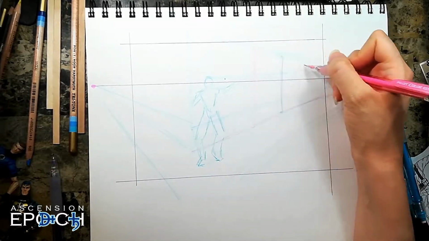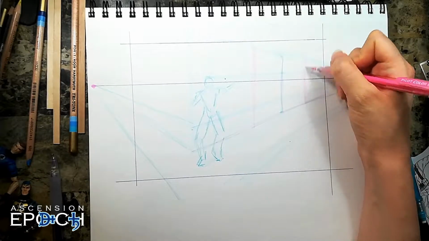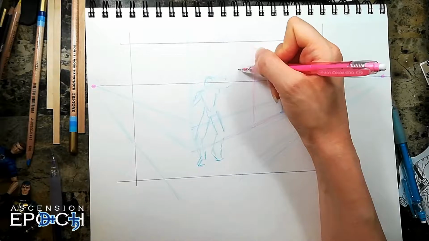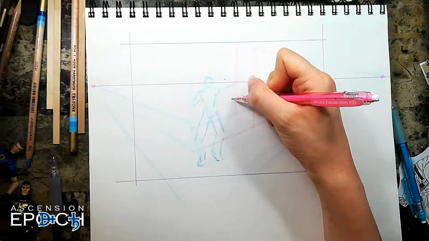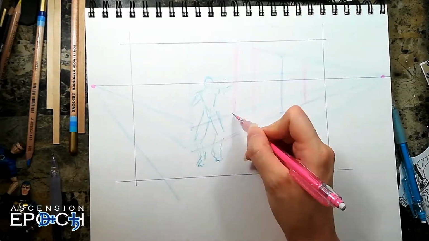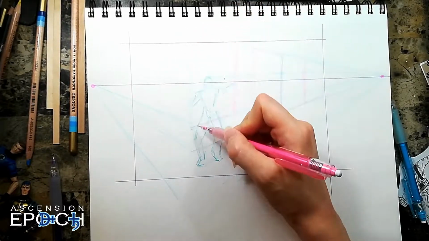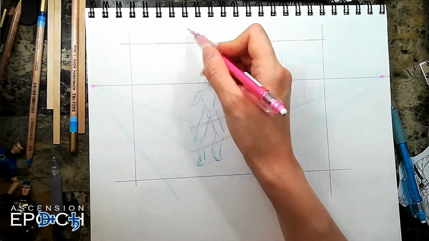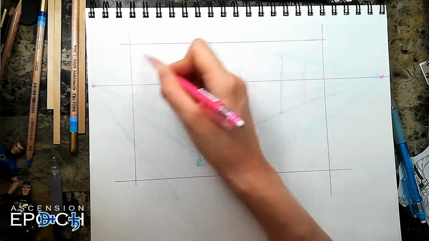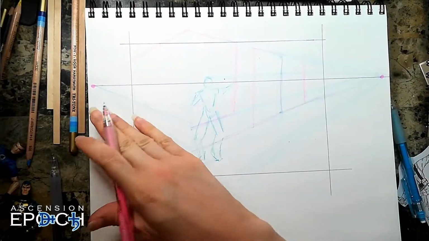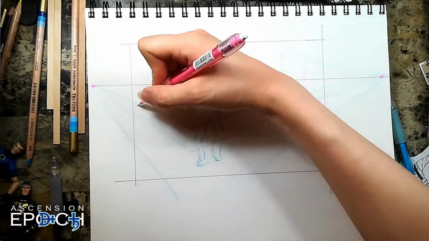There's a door. And then we're going to have a window. And I'm drawing the window in even though you're not going to see that part of it. And you see it doesn't get too compressed at the edges because I have the vanishing points way far off the page.